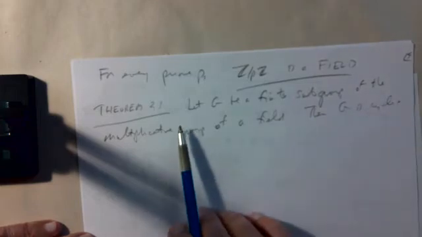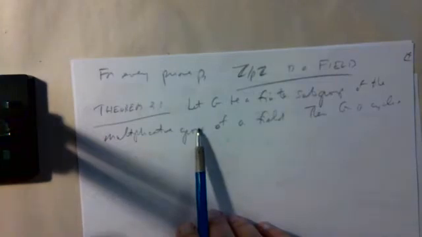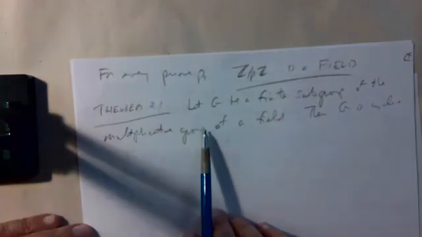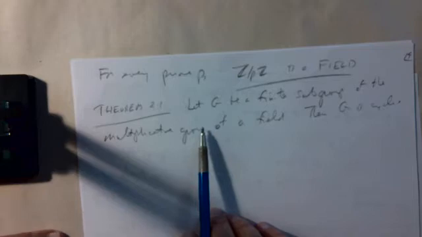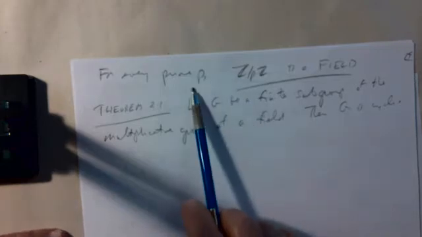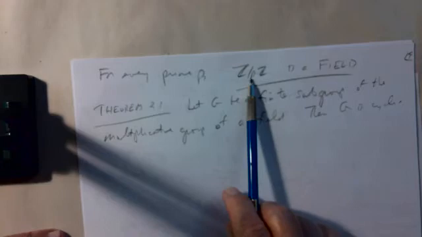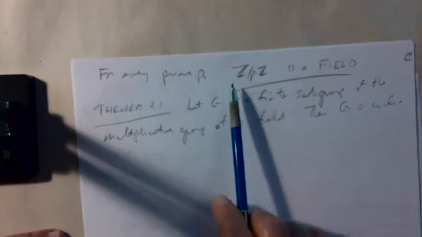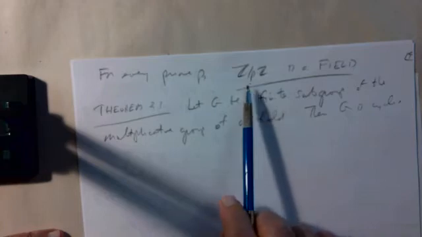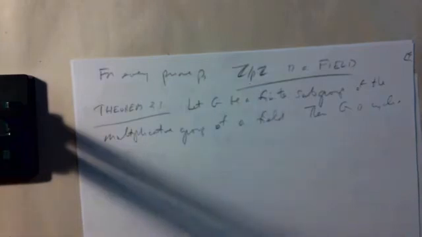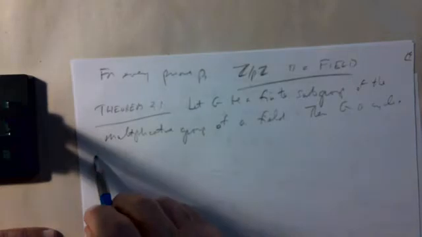Now, if the field is finite, the multiplicative group is finite, and every subgroup of it will be finite, of course. So if you take a prime p, Z mod pZ is a field, and the multiplicative group of this field is the set of all p minus 1 non-zero congruence classes. That's a finite set.